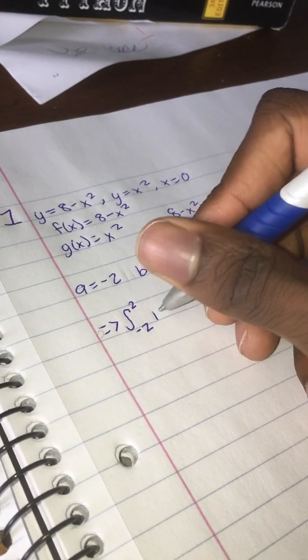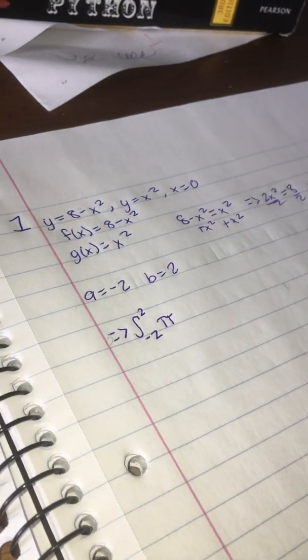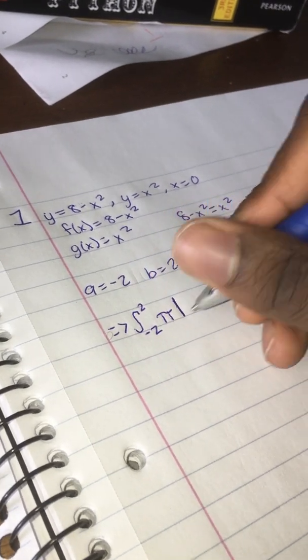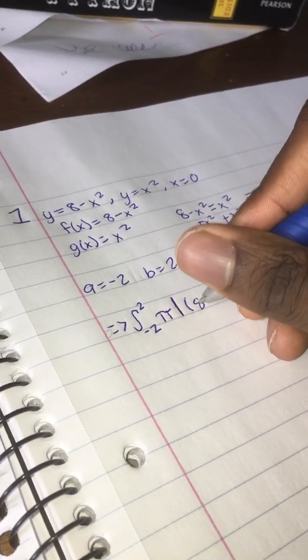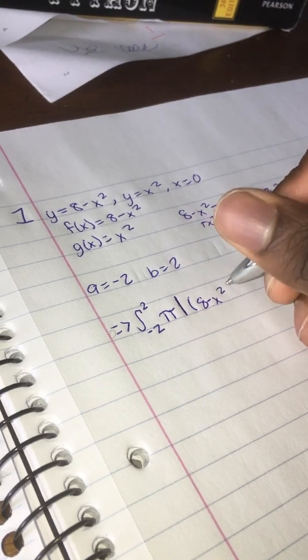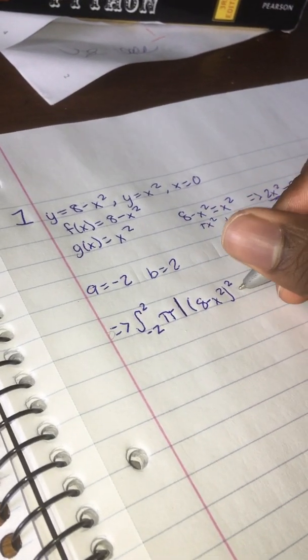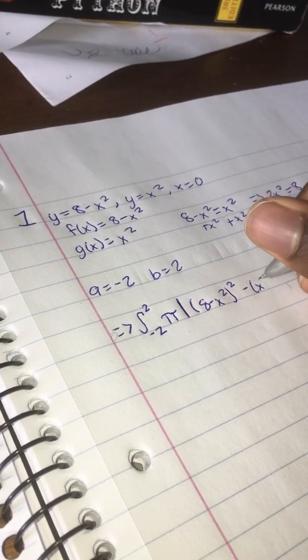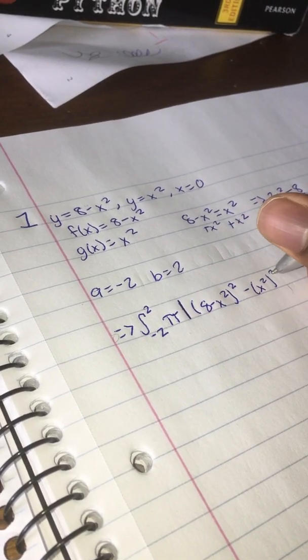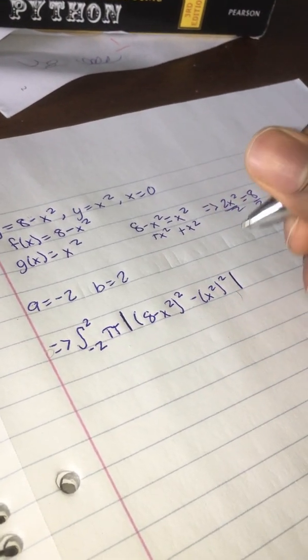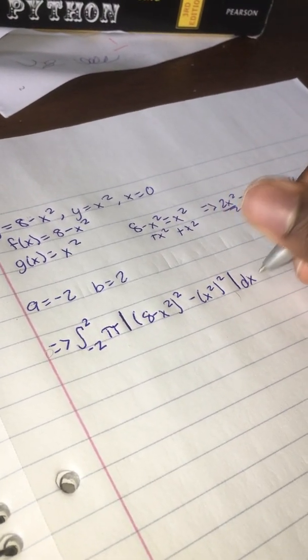Then you do pi, because you're trying to find the volume, the absolute value of the first equation, which is 8 minus x squared minus x squared, all inside the absolute value d of x.